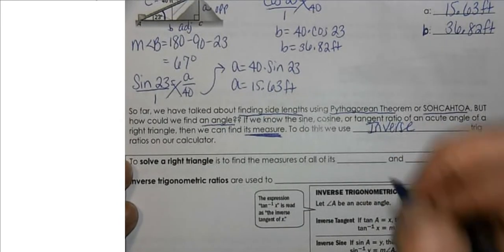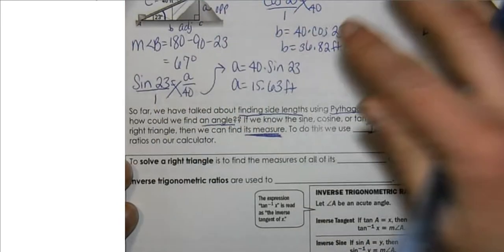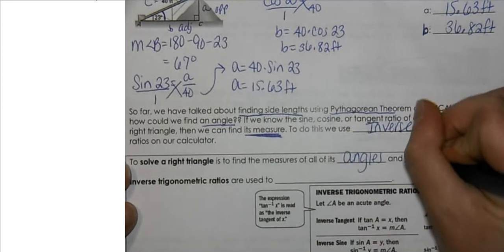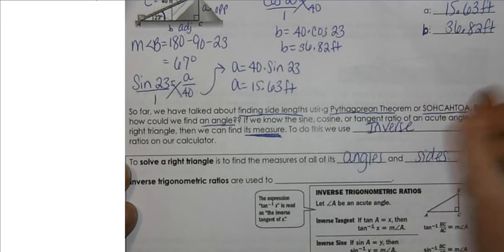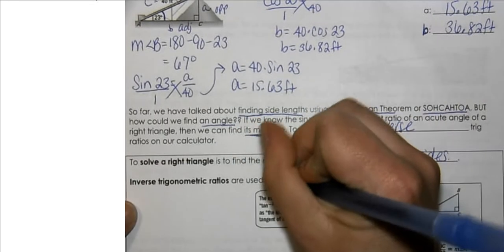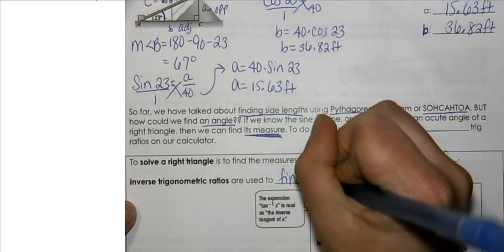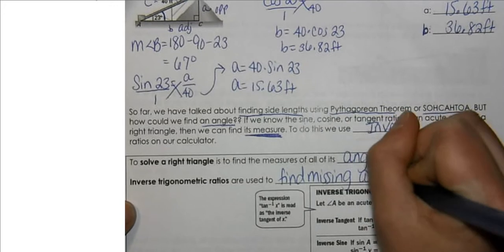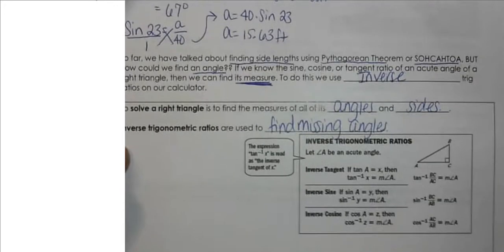So as I recall, to solve a right triangle, just like what we did up here, we find all of its angle measures and all of its side lengths. Inverse trigonometry is used to find missing angle measures. So it goes like this.